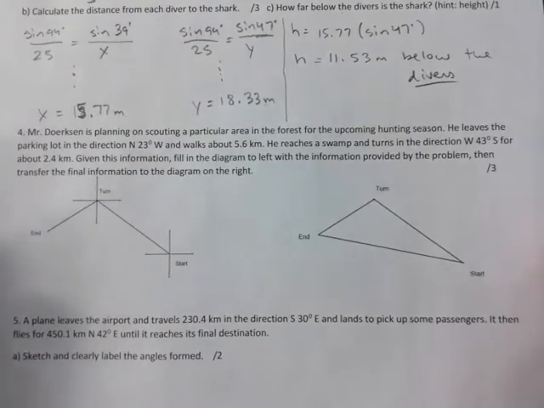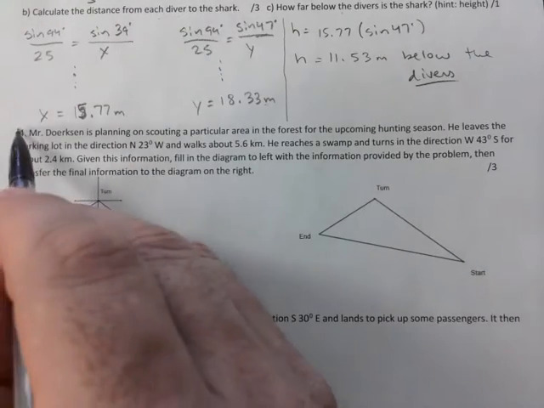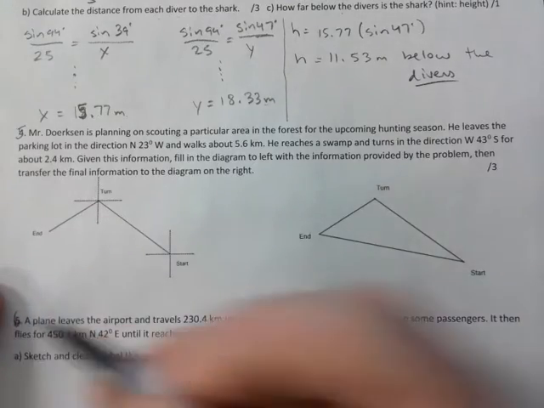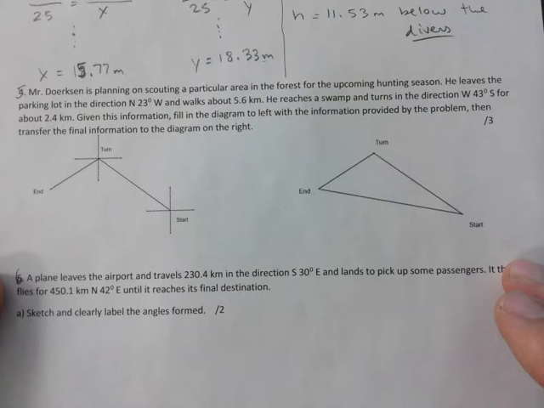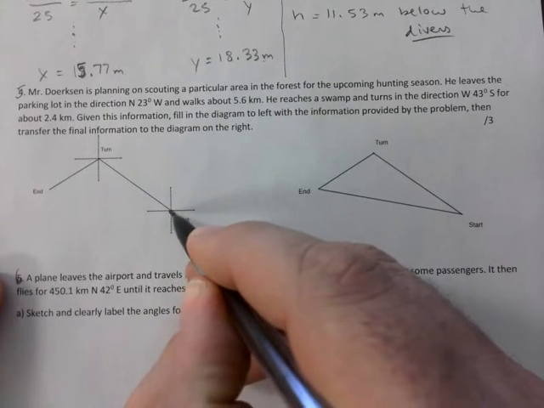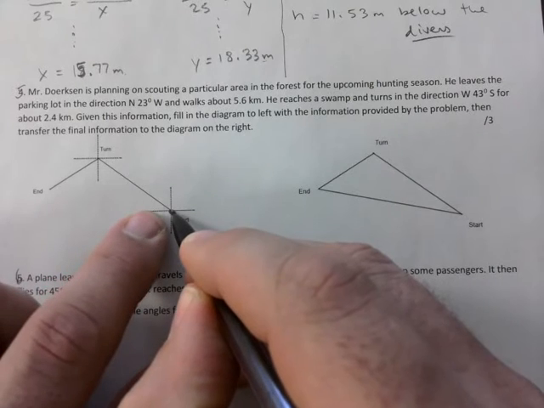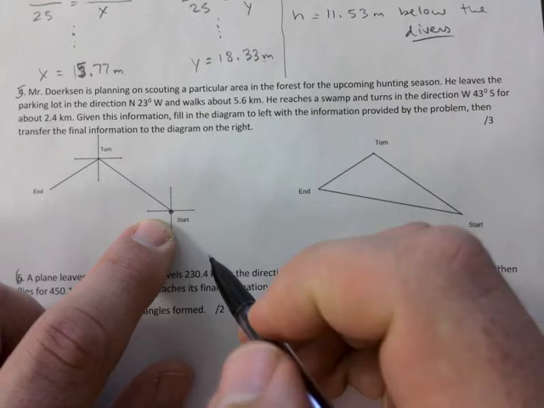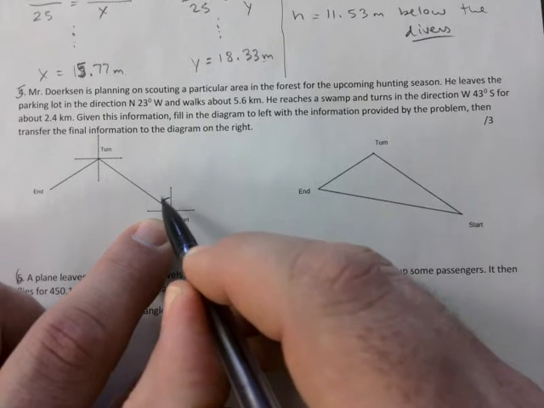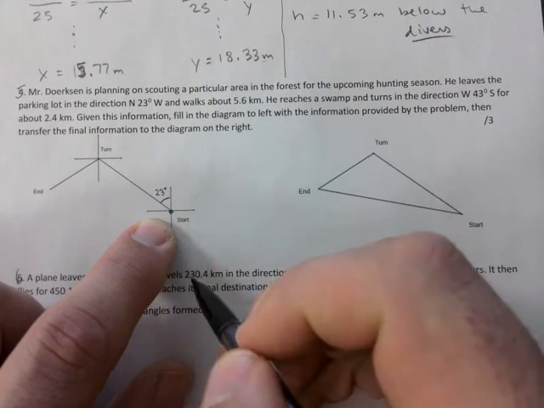And now let's do some compass directions. This is actually question 5, and this is actually question 6, just to make that clear. Okay, direction planning and scouting. He leaves the parking lot. So this is my starting point here. Leaves the parking lot at a direction of north 23 west. So that goes here, obviously. The 23 would go there.